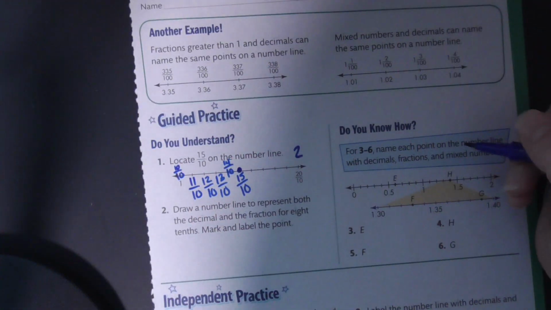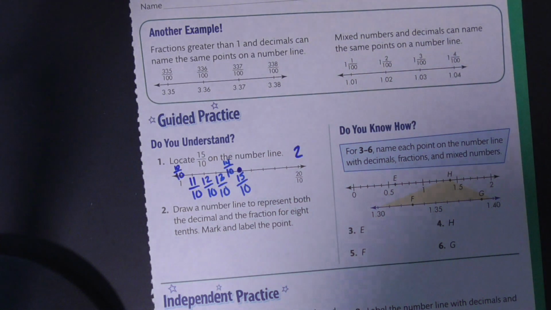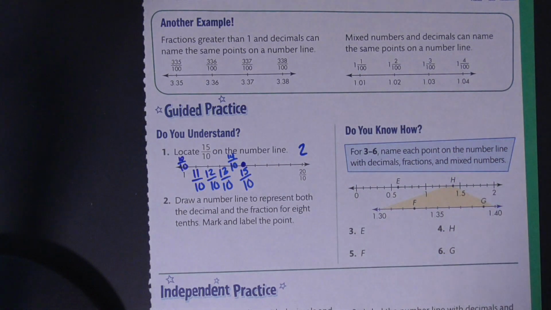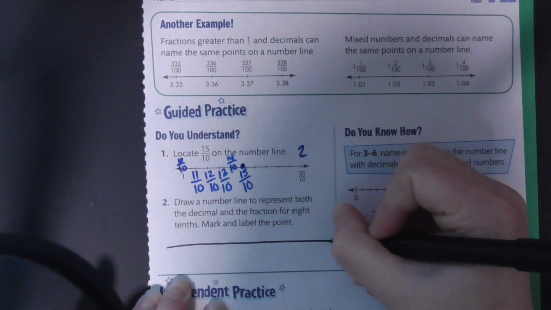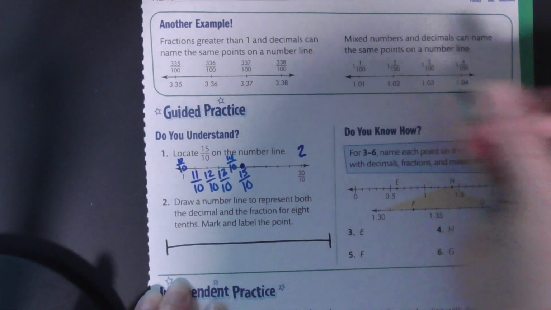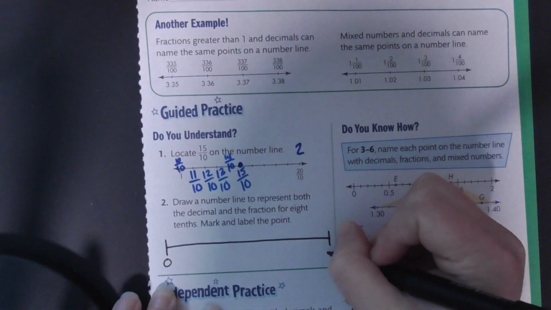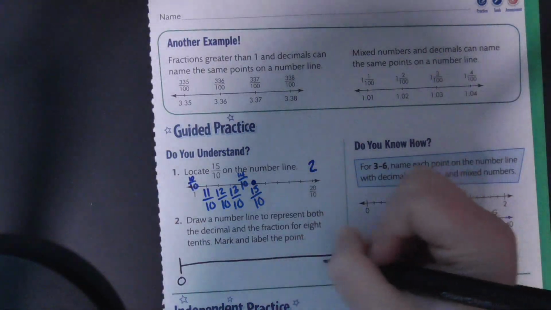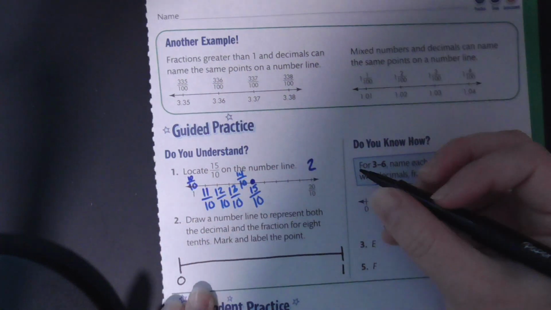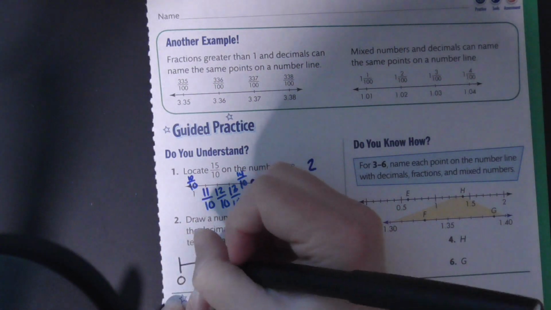Now for number 2, draw a number line to represent both the decimal and fraction for 8/10. Mark and label the point. Okay, so 8/10. So if I've got 0 and this is 1, and I know I'm going to have 9 in between.